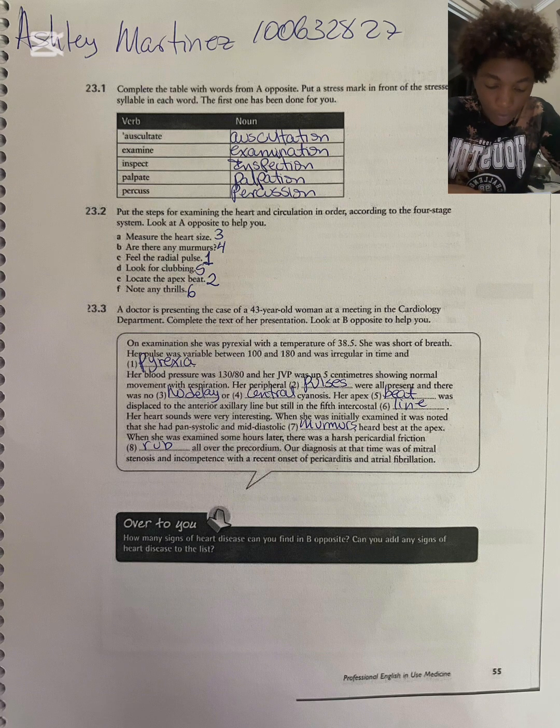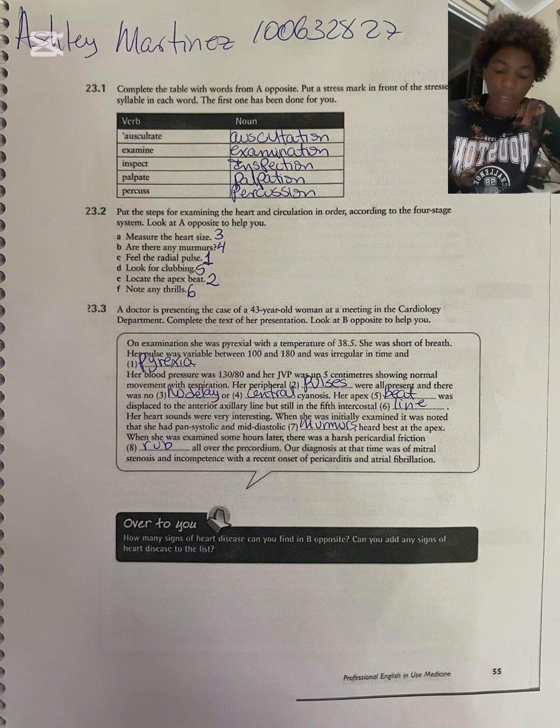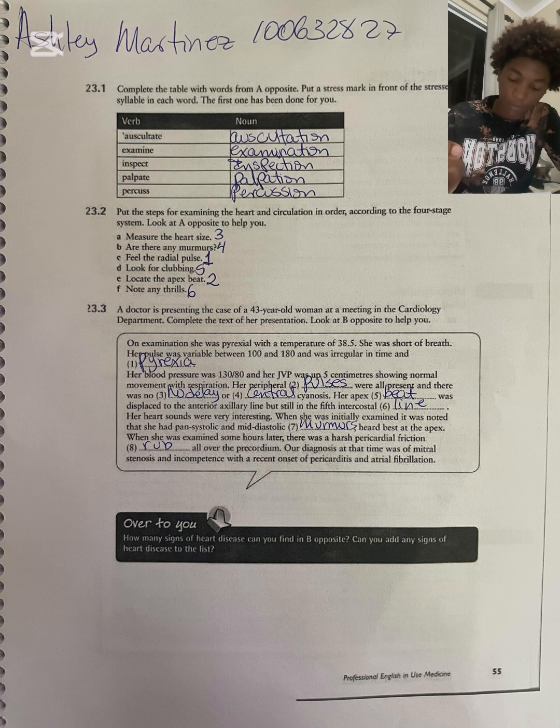Put the steps for examining the heart and circulation in order. Number 1, feel the radial pulse. Number 2, locate the apex beat. Number 3, measure the heart size. Number 4, are there any murmurs? Number 5, look for clubbing. And number 6, note any thrills.